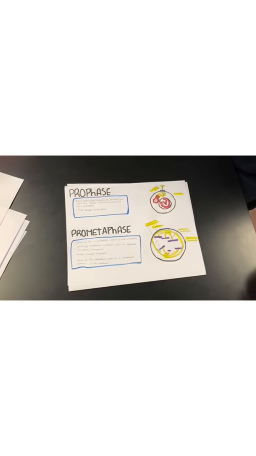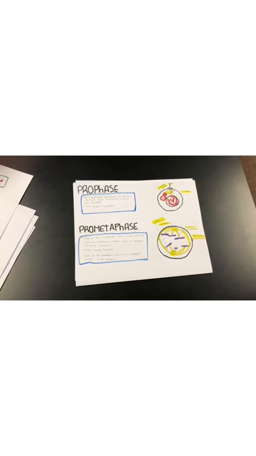Next in the cell cycle, we have prophase. Prophase is basically where each duplicated chromosome becomes two identical sister chromatids joined at their centromere, and the nucleoli disappear in that phase. Next, we have the prometaphase, where some of the microtubules attach to the kinetochores, becoming kinetochore microtubules, which are responsible for moving chromosomes. The nuclear envelope fragments, and each of the chromatids now has a kinetochore protein at the centromere.